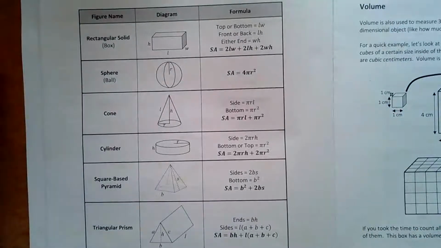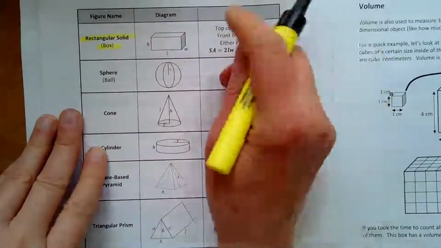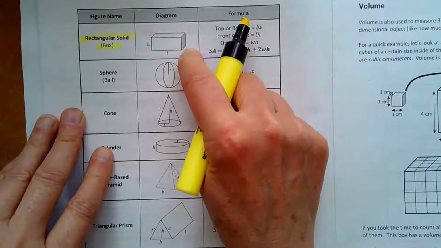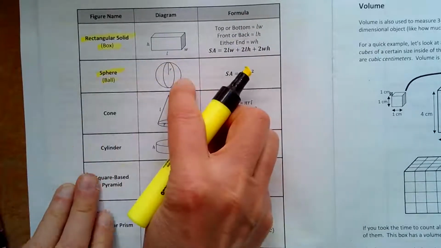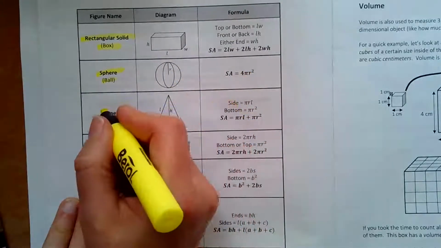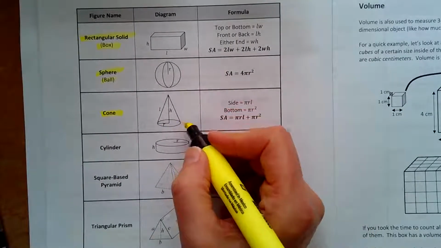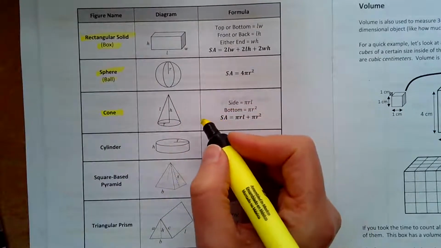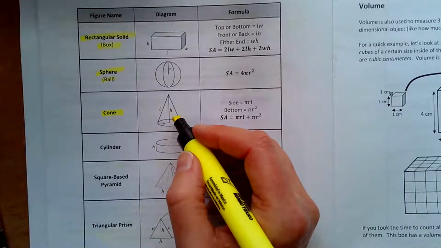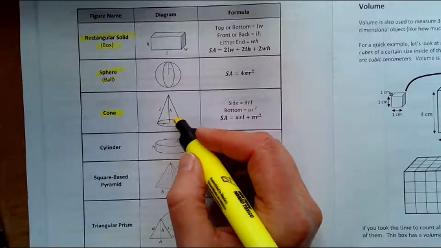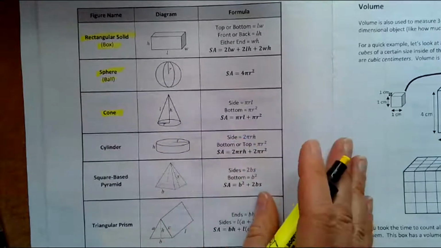So we're going to be exposing you to and making sure that you know how to calculate the surface area of a rectangular solid, which is a box. And I'll go through these in a moment. A sphere, which is a ball. A cone, which kind of looks like a three-dimensional triangle, right? Now we've seen cones before, of course, an ice cream cone, traffic cone. They're used a lot in manufacturing too, right? If you look at the inside of a cement truck, it's a cone shape that churns the cement around before it dumps it out on the ground.